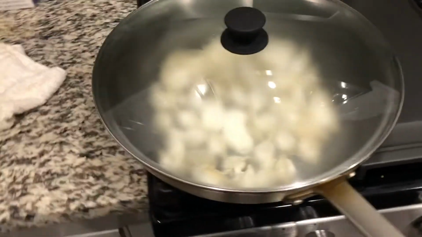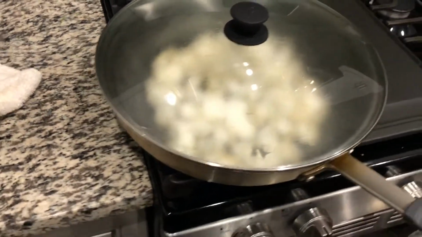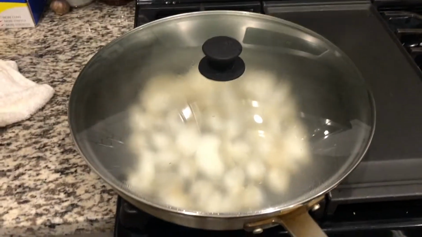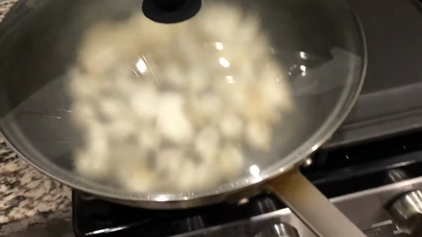Okay, so now we've got all the dumplings in the pan. We've put in a cup of water. Now we have it on high heat, just waiting for the water to boil off. I won't be talking about how to make the pot stickers, as that's beyond the scope of this video.